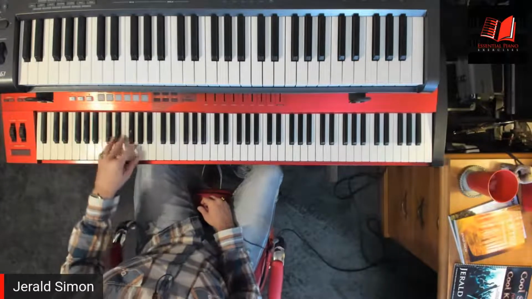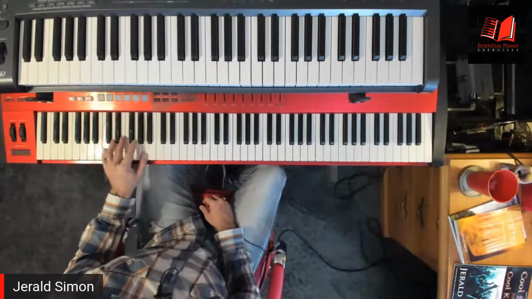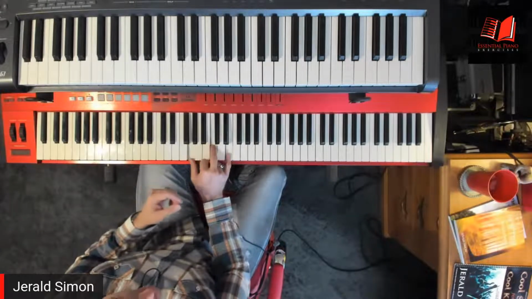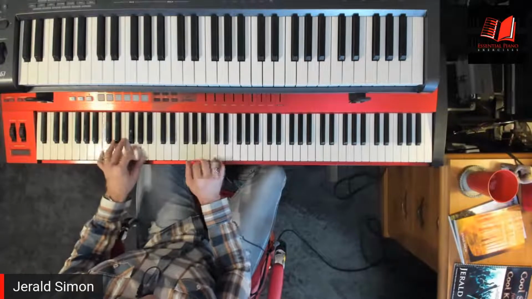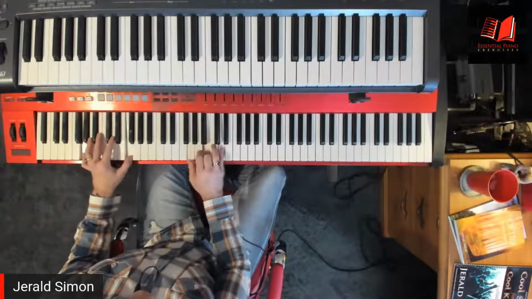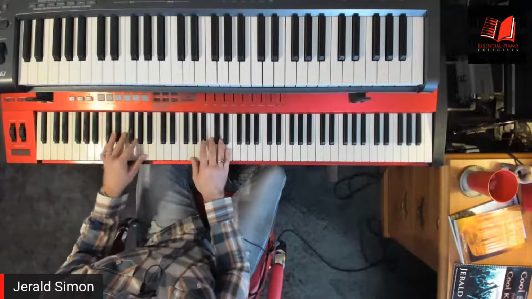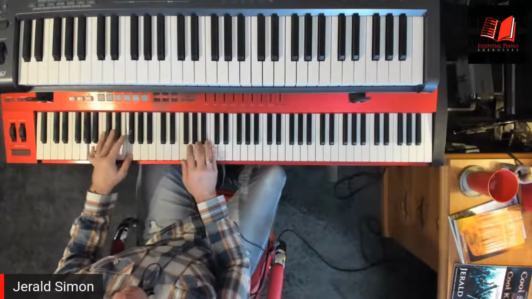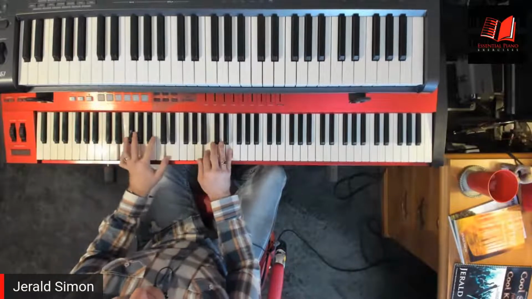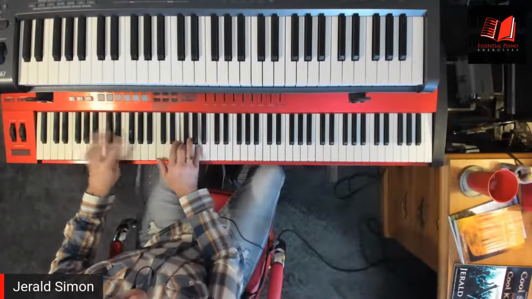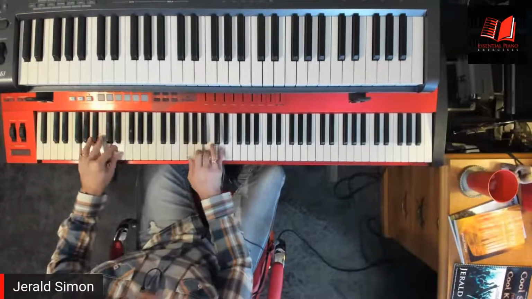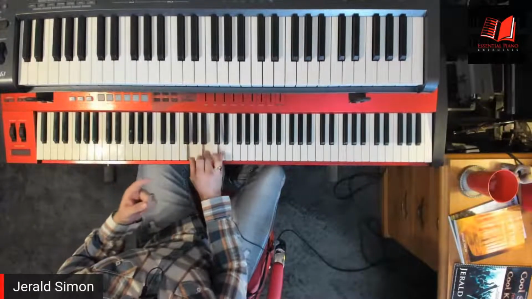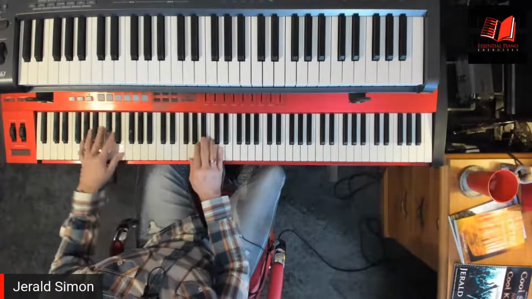Now, what I want to do is take this left-hand pattern. We're going to jazz up the right hand, the rhythm. Instead of playing straight like this, see how we're starting to jazz up the rhythm? I'm starting to do some crushed notes again.